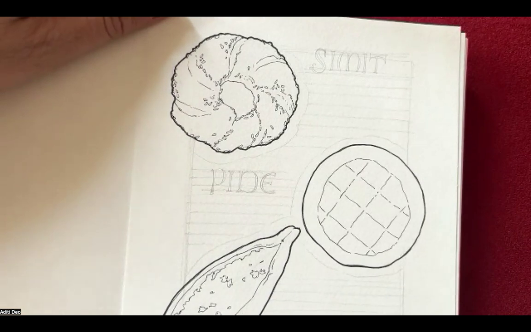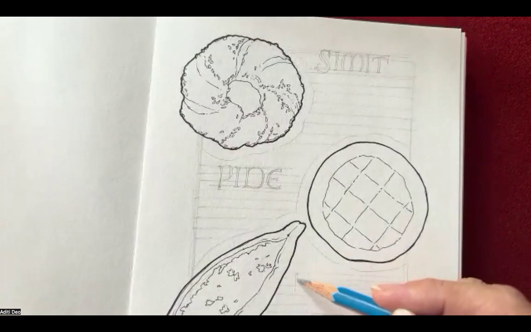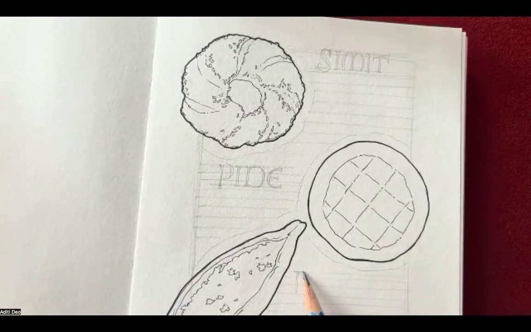The last bread is called, what is it called again? Sorry, I keep forgetting the name. Bazlama. What a lovely name. It sounds like it is exploding out of the oven.